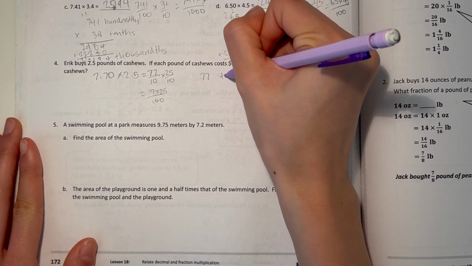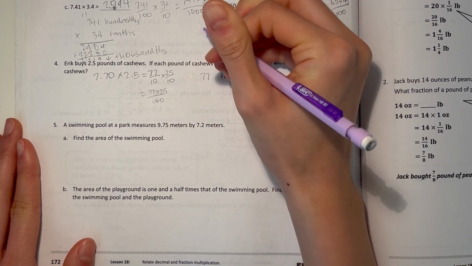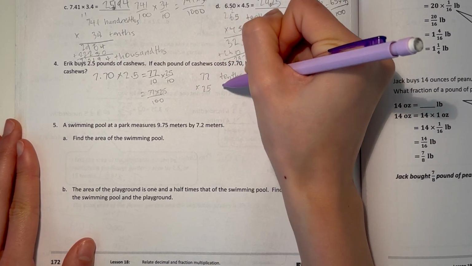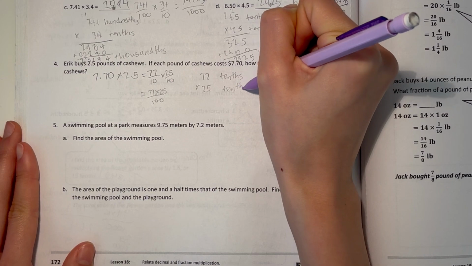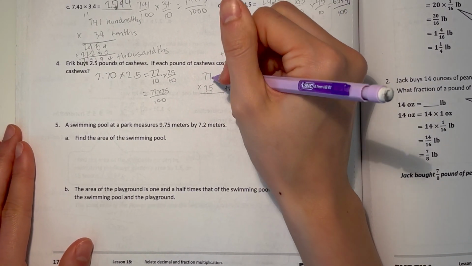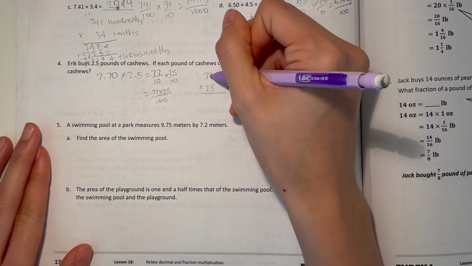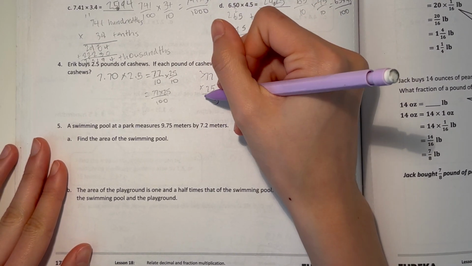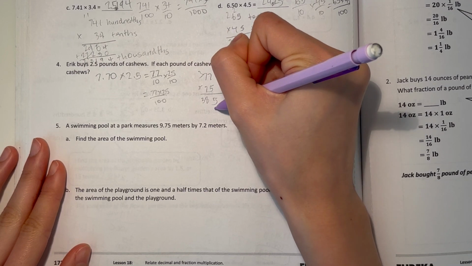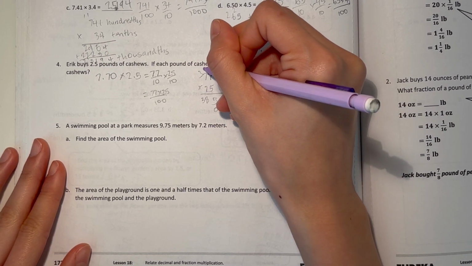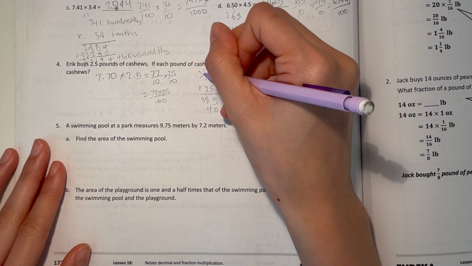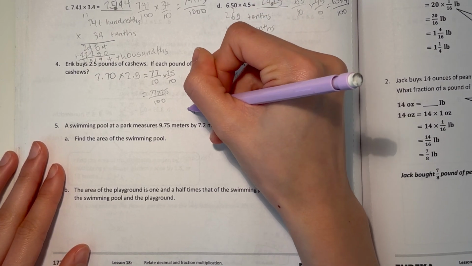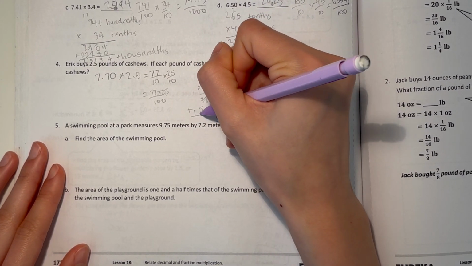So 77 tenths times 25 tenths. Alright, 7 times 5 is 35. 7 times 5 again is 35, plus 3 is 38. 0, 2 times 7 is 14. 2 times 7 is 14, plus 1 is 15. 5, 12.